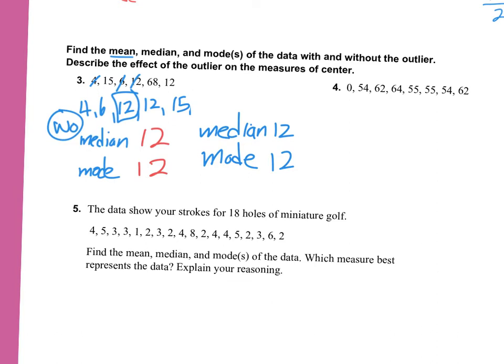And that is 49. And we're going to divide it by 5. And we get 9.8. So the mean would be 9.8.